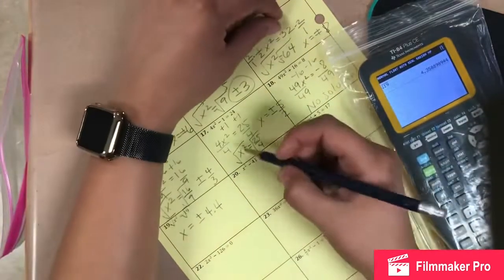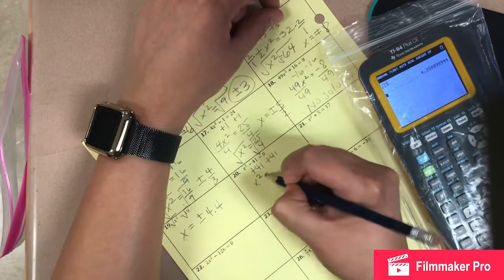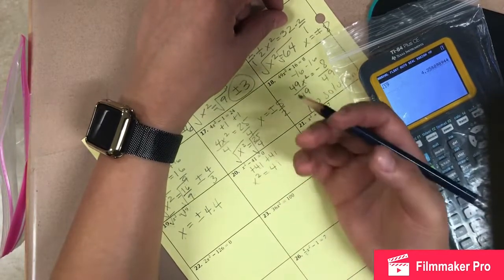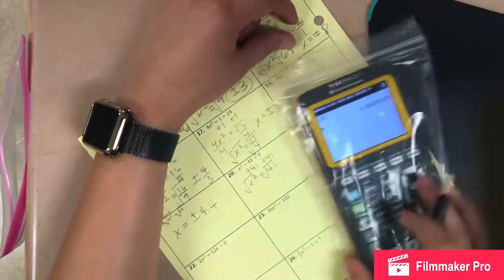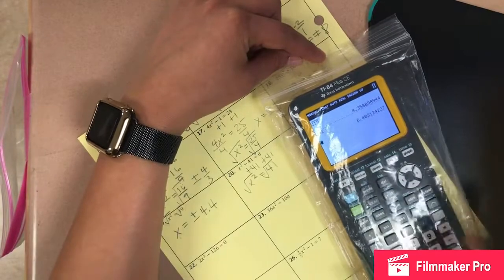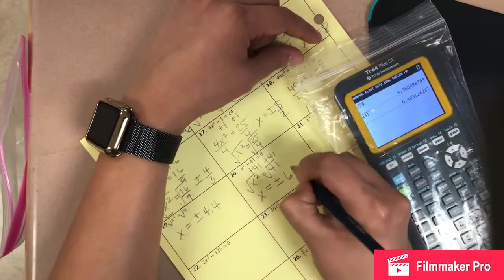So number 20, to solve for x squared, we're going to add 41. So x squared equals 41. Again, because it's positive, it does have a number that multiplies times itself to get 41. So we're going to take the square root of 41 in my calculator, and we get 6. So x would be positive negative 6.4.